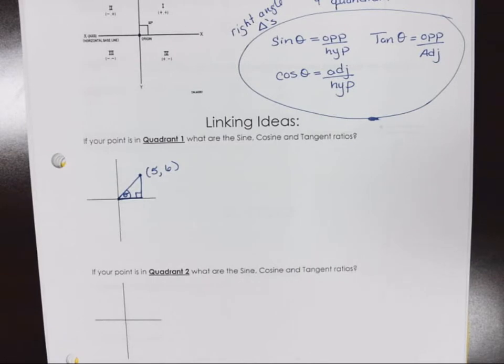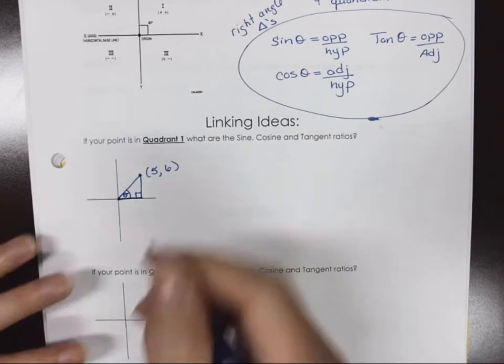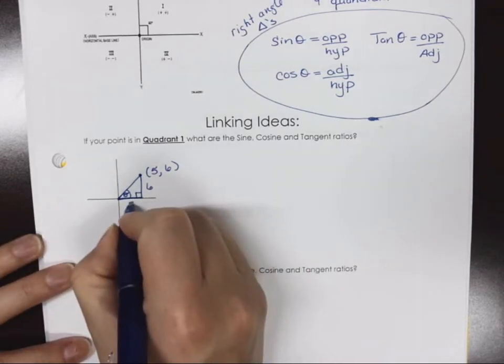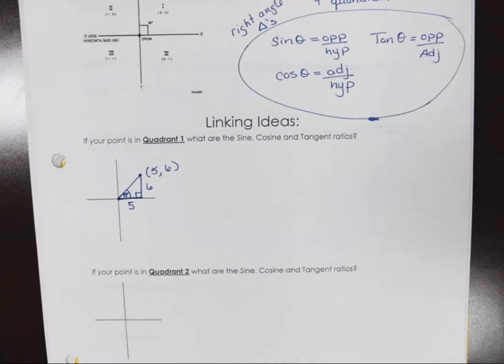What is the height of the triangle? 6. What is the base length of that triangle? 5. What's the hypotenuse of that triangle? Could we find it? Yes. What are we going to do? We have no angles, but we have two sides. So what are we going to use?